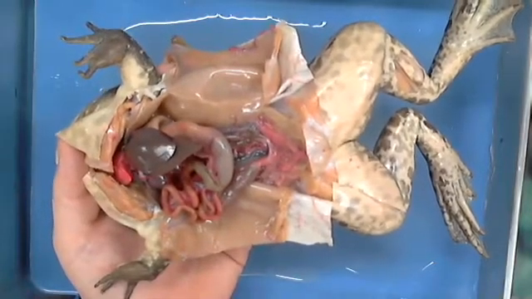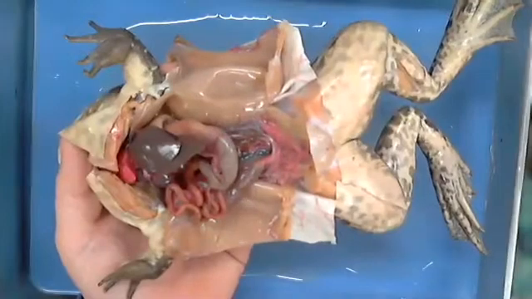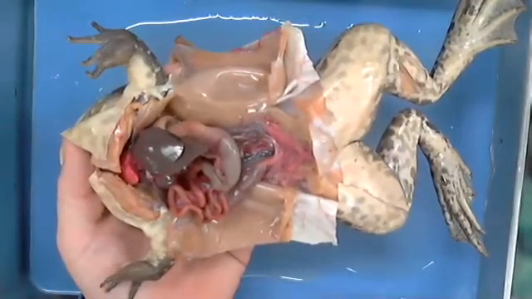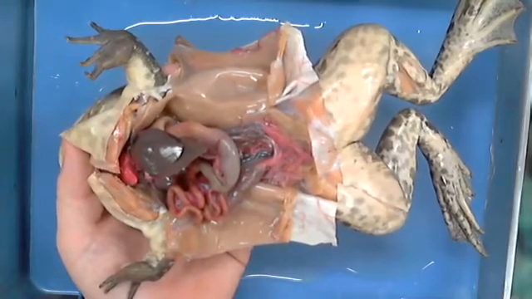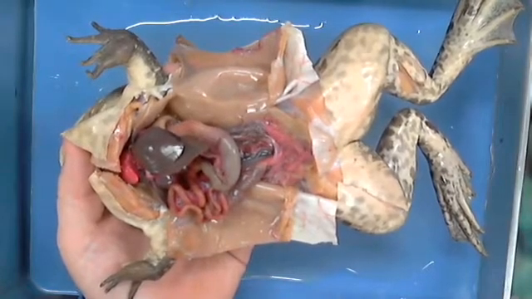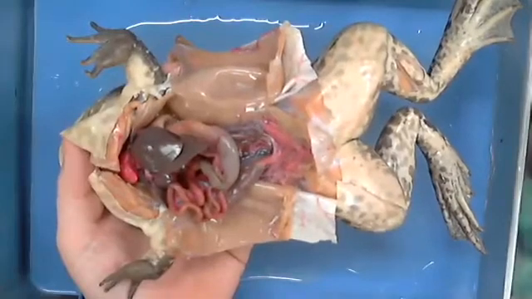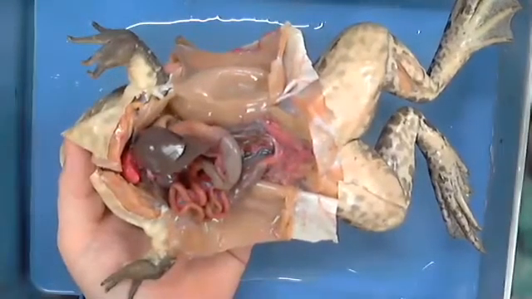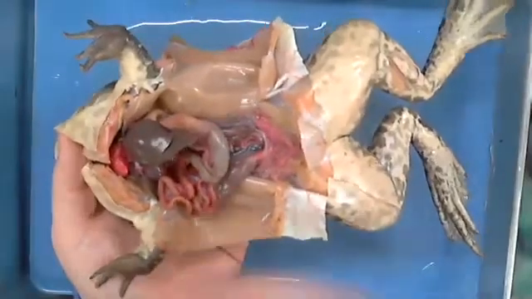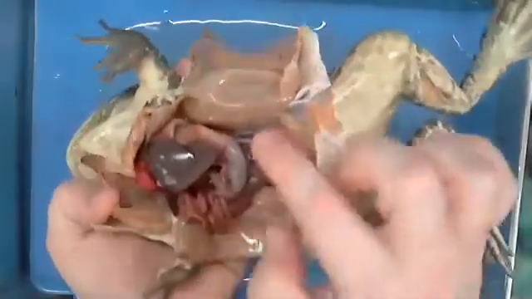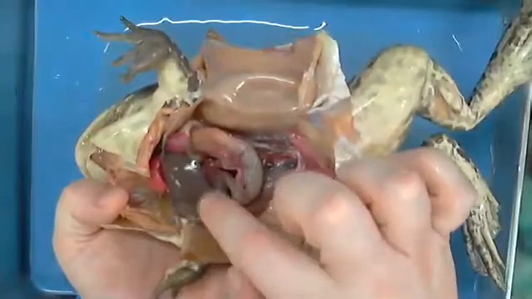All right, so at this point, you know the digestive system basically on this frog, outside of perhaps looking at his esophagus and those types of things. You've seen everything that exists for his digestive system. He has a stomach, a small intestine, a large intestine, and an anus. That's digestive.